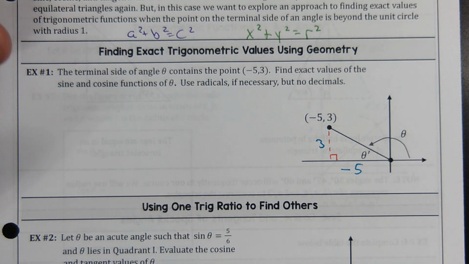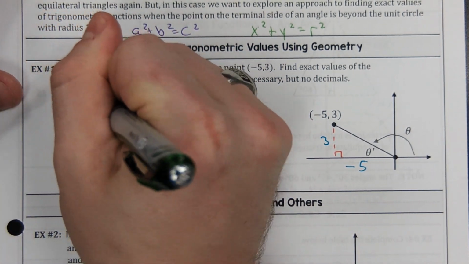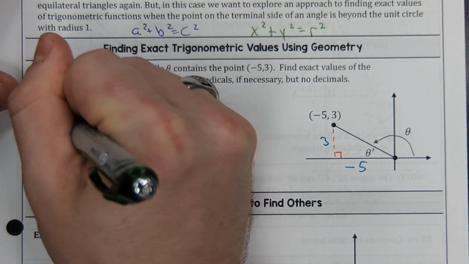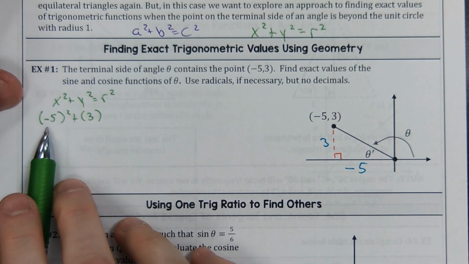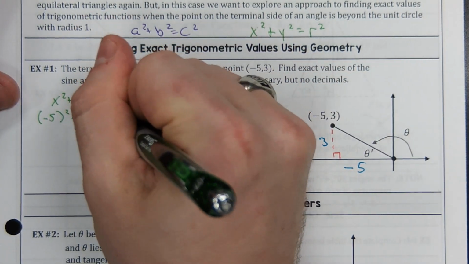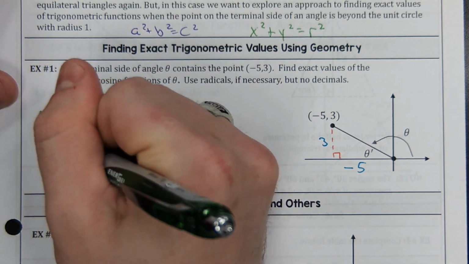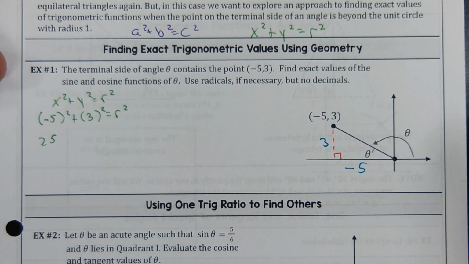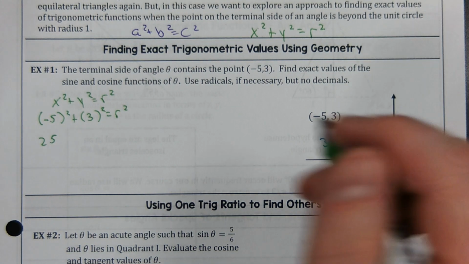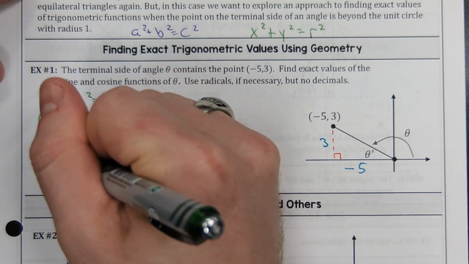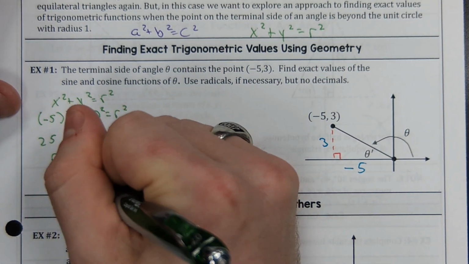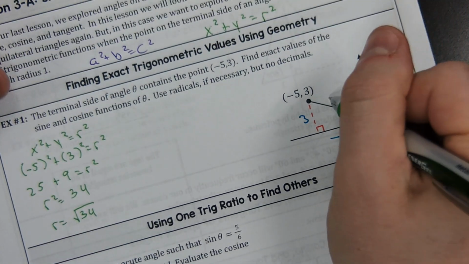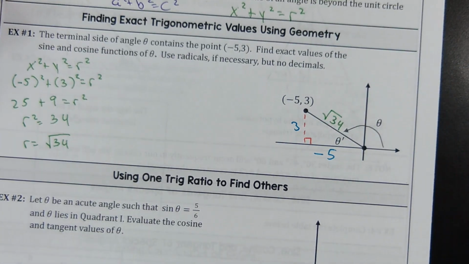Let us track down our radius. Please use parentheses. If you don't use parentheses on the AP exam, right here, if you just wrote -5 squared, no parentheses, you will be wrong. So don't do that. Yes, you have to show your work on the free response stuff. So make sure that you use parentheses because they'll mark you wrong, okay? Radius is the square root of 34. There we go. We're ready to rock and roll.